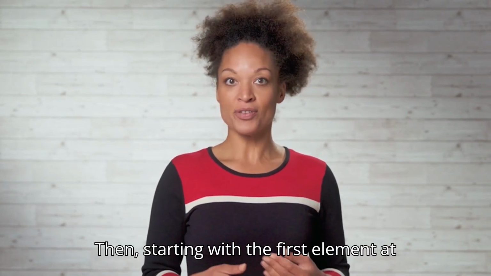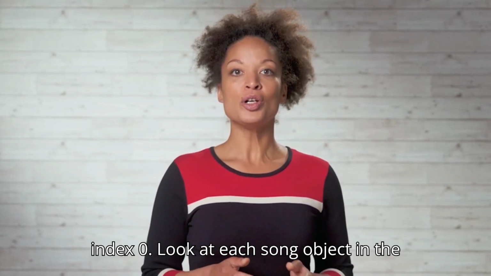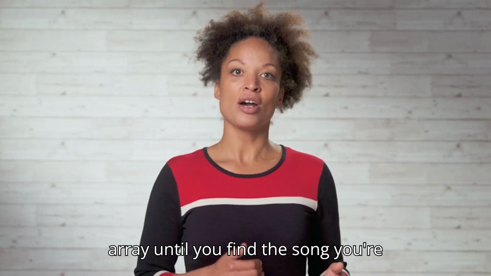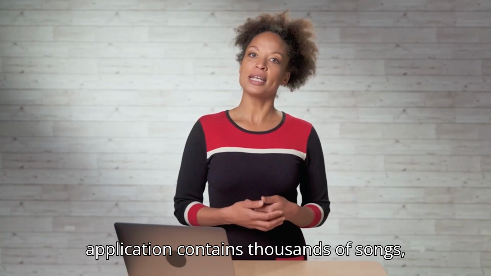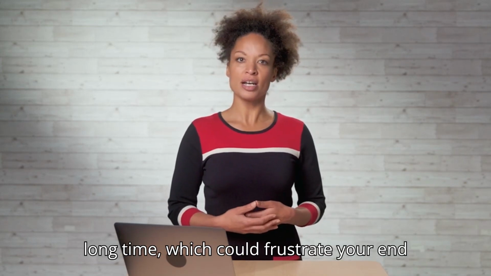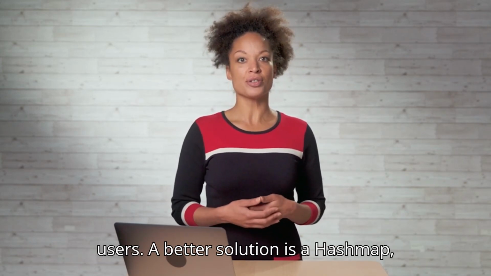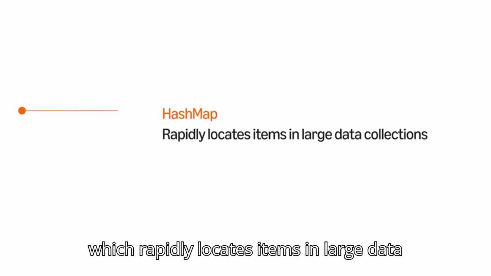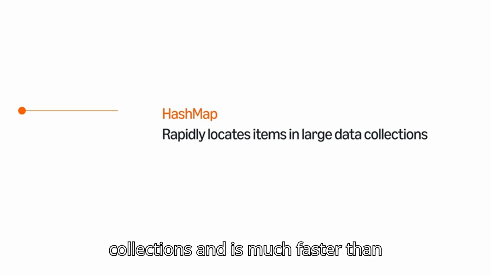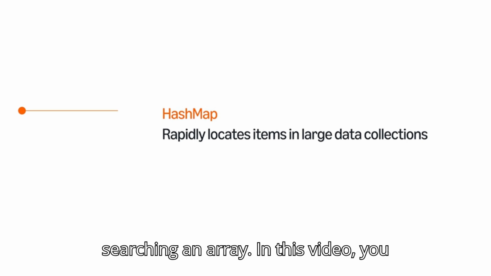Then, starting with the first element at index 0, look at each song object in the array until you find the song you're looking for. However, because the application contains thousands of songs, searching for the right song will take a long time, which could frustrate your end users. A better solution is a hash map, which rapidly locates items in large data collections and is much faster than searching an array.